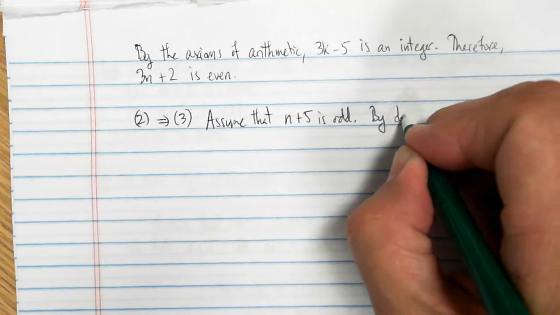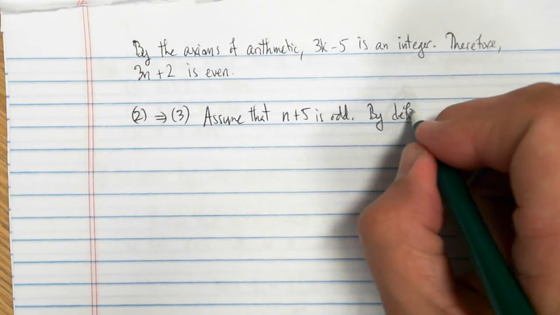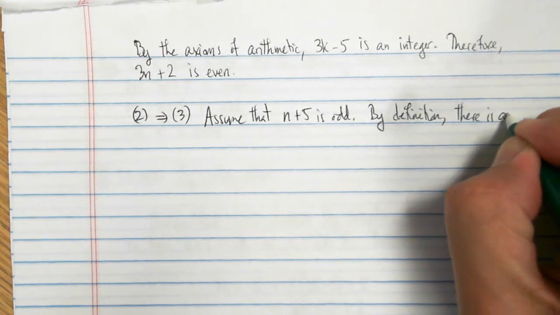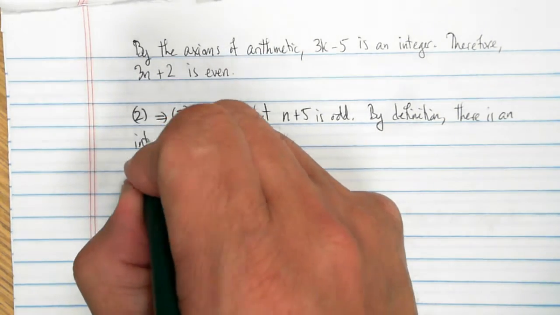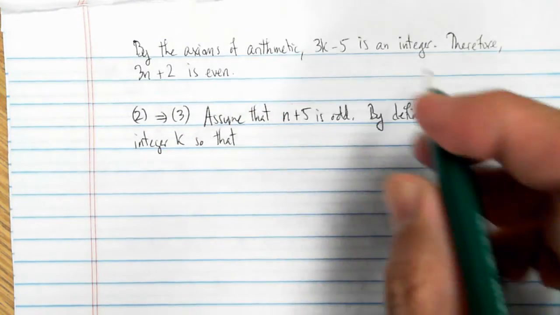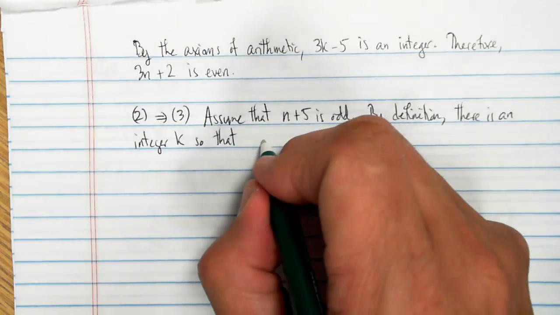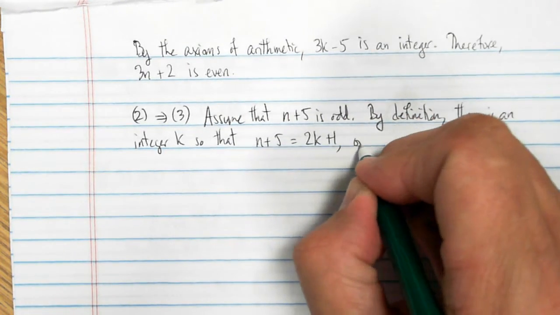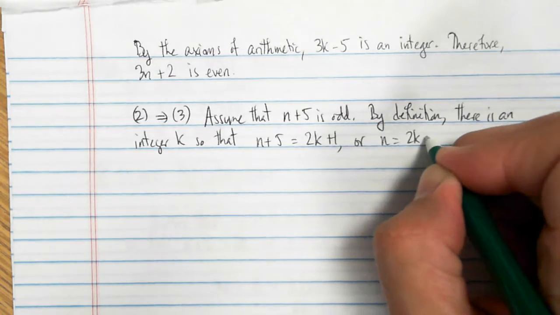By definition, there is an integer k so that n plus 5 equals 2k plus 1, or n is equal to 2k minus 4.